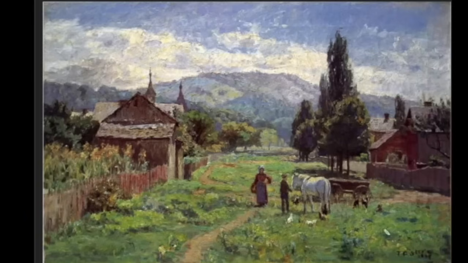And his paint's very thick. I saw a bunch of his paintings in West Lafayette, Indiana, at an old mansion there that had a large collection of the Indiana Impressionists. And his paint was very, very thick. In some areas, just loaded on with a palette knife.